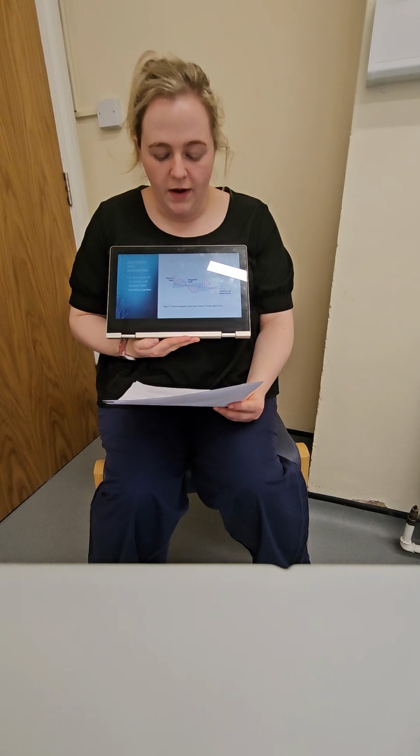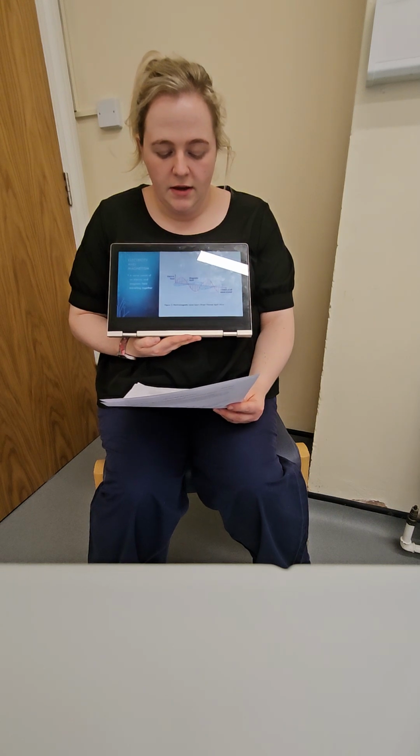CT scans and X-rays are a form of ionizing radiation. They work by using a wavelength of ionizing radiation at a dose that is as low and safe as possible. These wavelengths bounce off a sensor to capture the image.